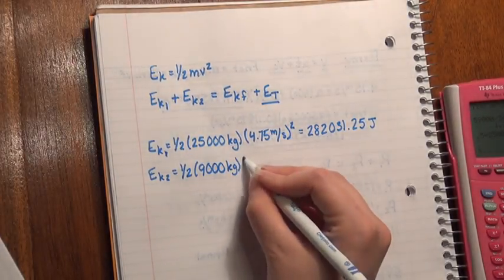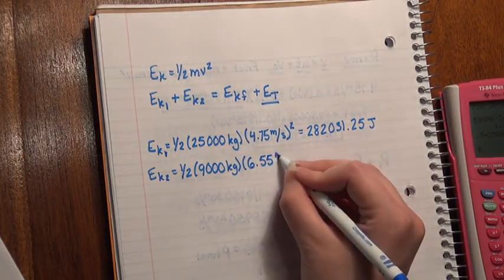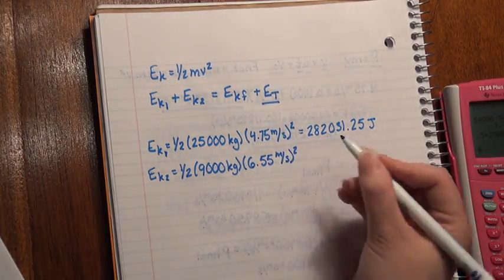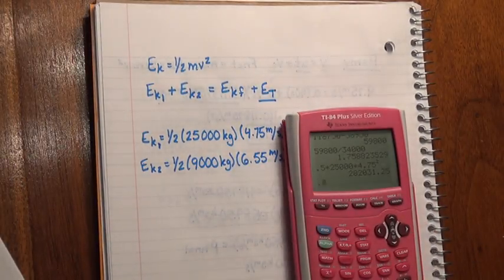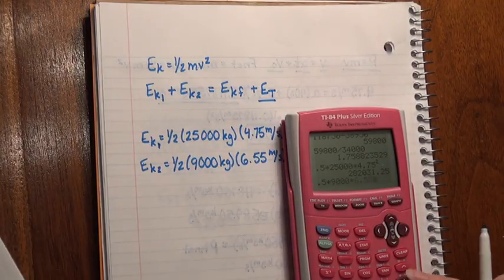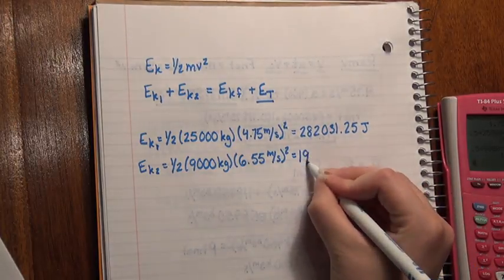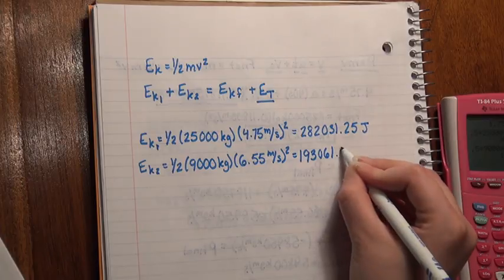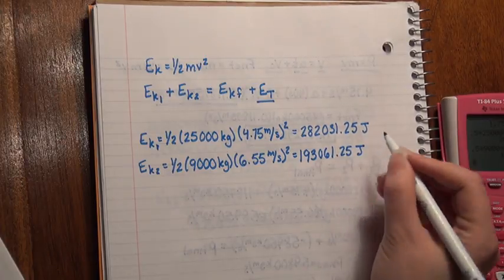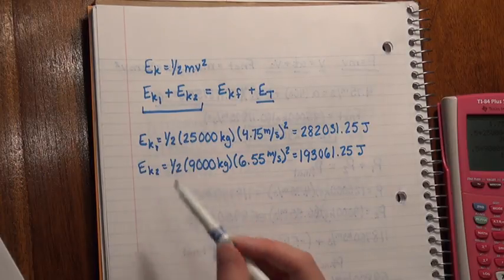Now we're solving for EK2, which is very similar, but we use the mass of the second car, which is 9,000 kilograms, and the velocity of the second car, which is 6.55 meters per second, and that quantity squared. And we can solve that to be 193,061.25 joules.